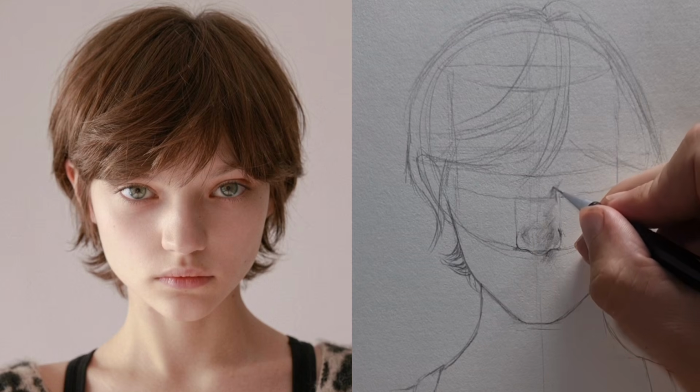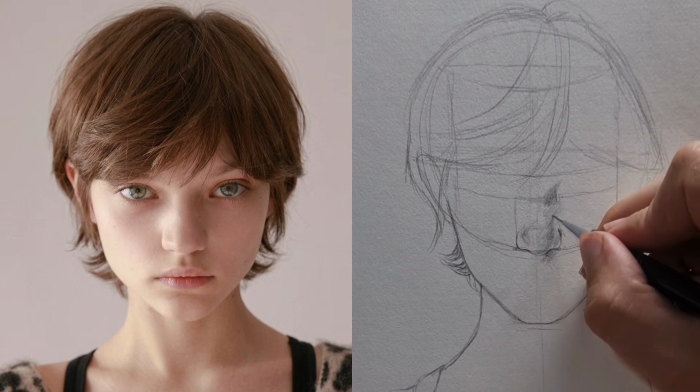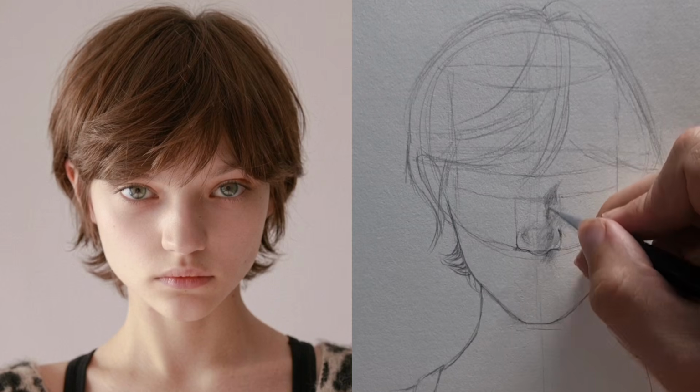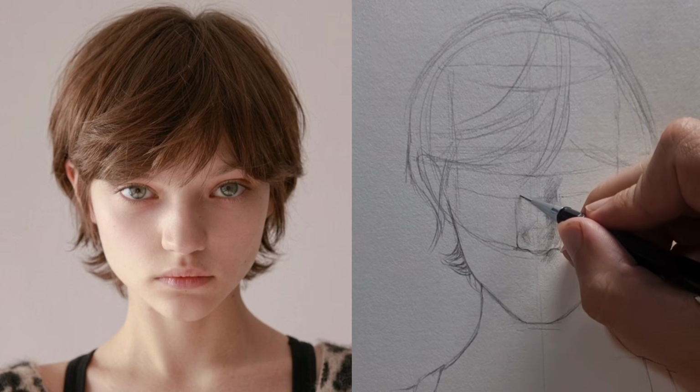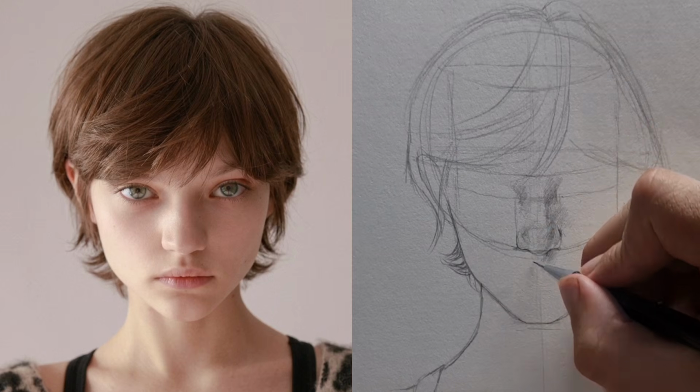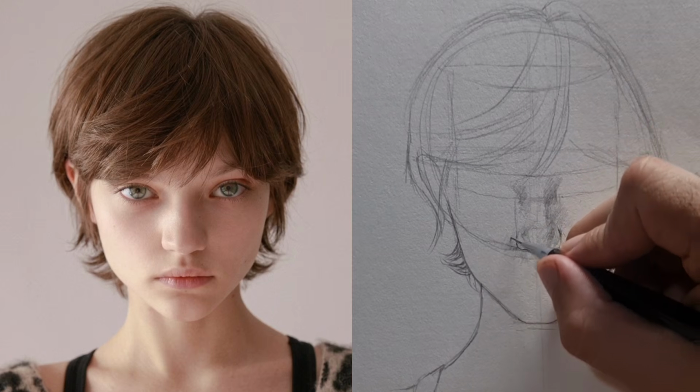If you observe the nose, you'll notice that the shadow falls on the right side of the face, which tells us the light is coming from the opposite direction. So, I'll keep the right side of the nose darker and gradually transition to lighter values toward the left.